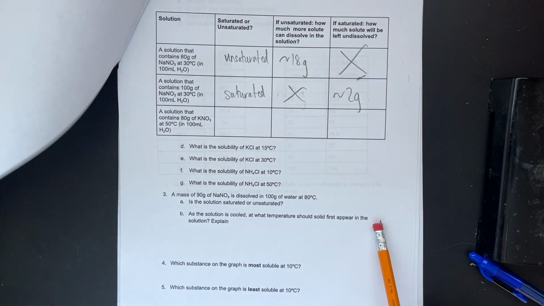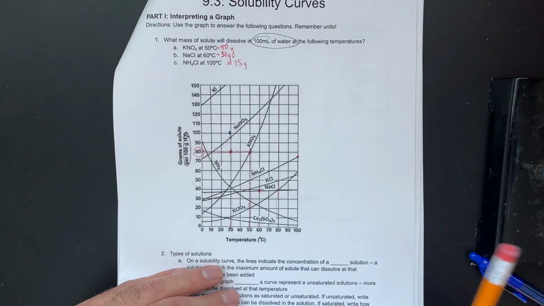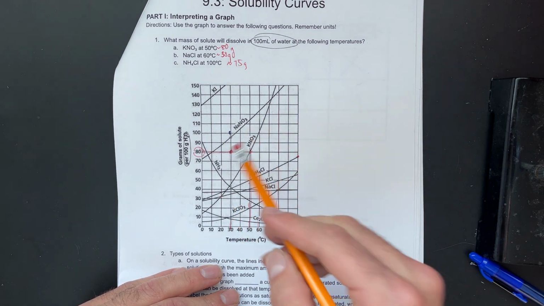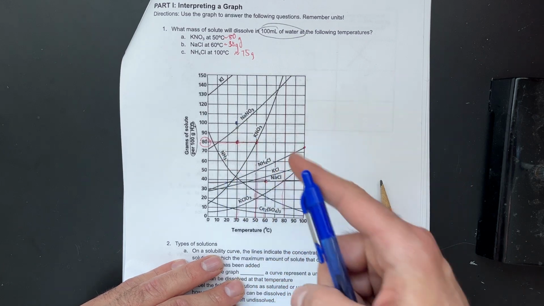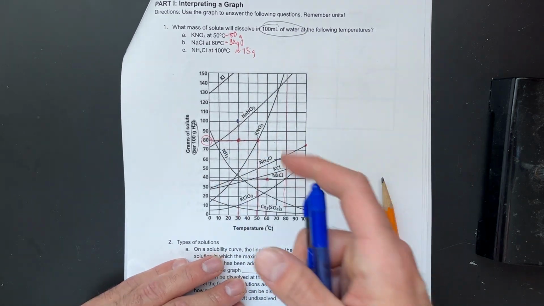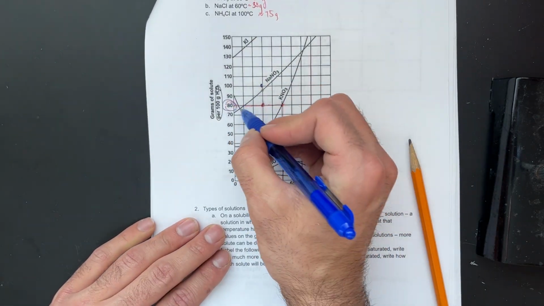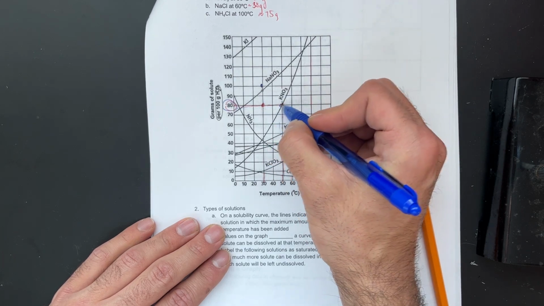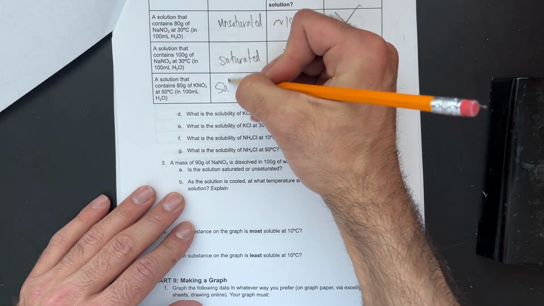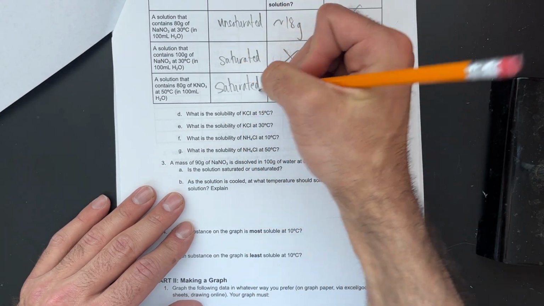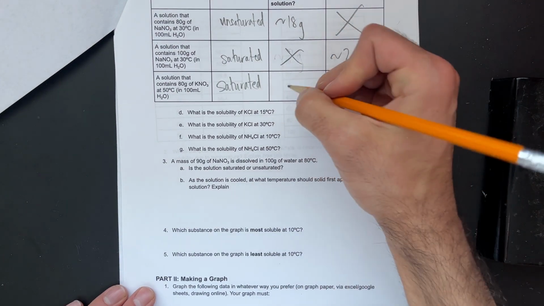Let's just do one more. 80 grams at 50 degrees Celsius of KNO3. Oh, would you look at that? This is actually similar to the one that we did up here. We have 80 grams at 50 degrees Celsius. We are exactly on the line, and so is that saturated or unsaturated? Remember we said that is saturated. It's exactly the max.